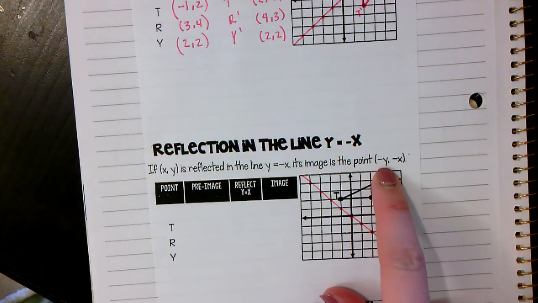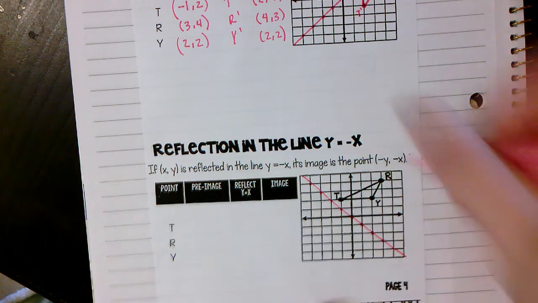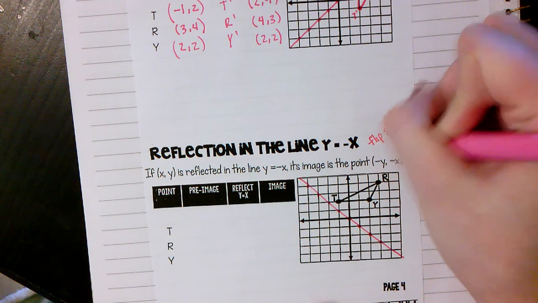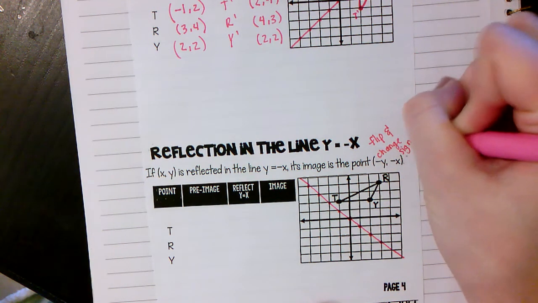And the rule is -y, -x. So not only do you flip, but you flip and change signs. So I'm just writing that down. Flip and change signs.